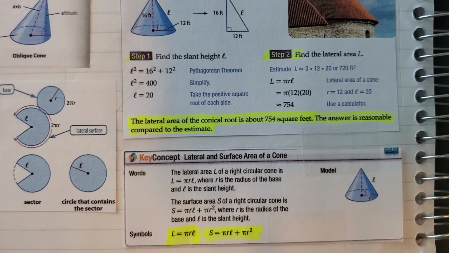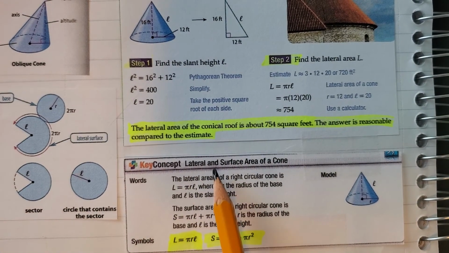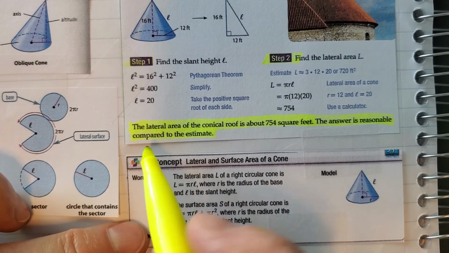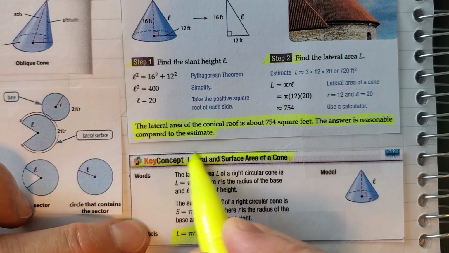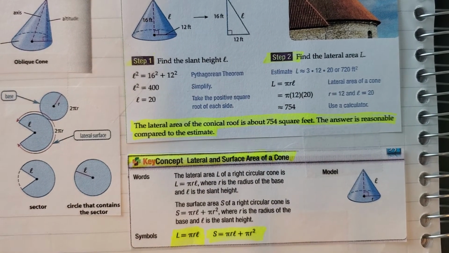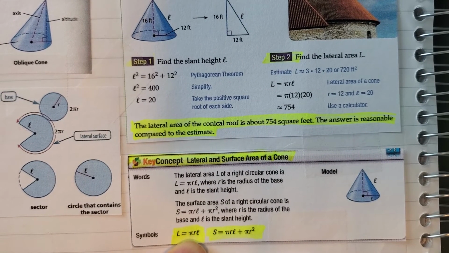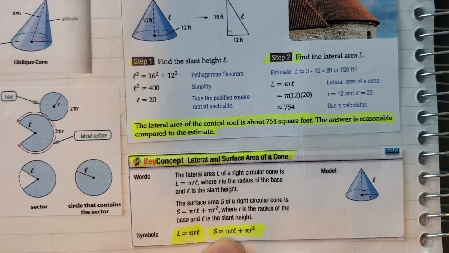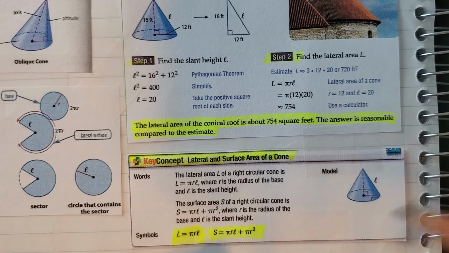So the surface area of a cone is the lateral area plus the base area. The lateral area is pi times r times L, and the base area is pi r squared, and that's it.